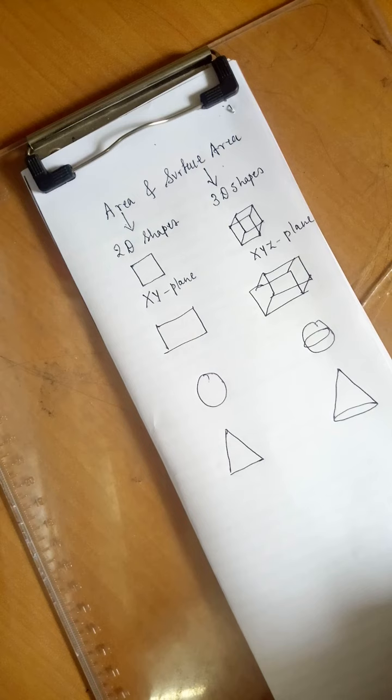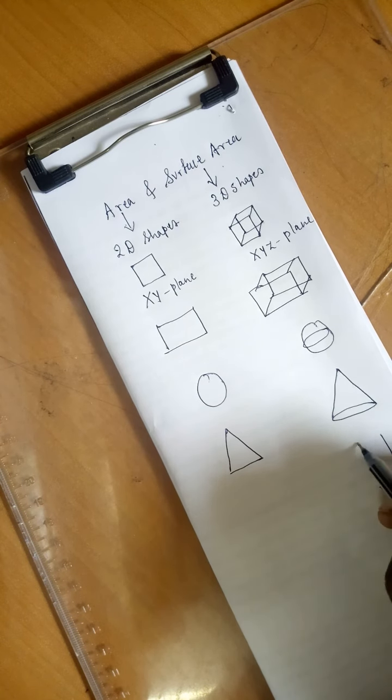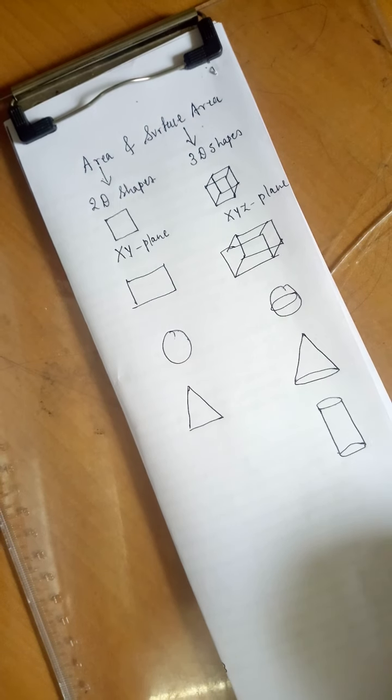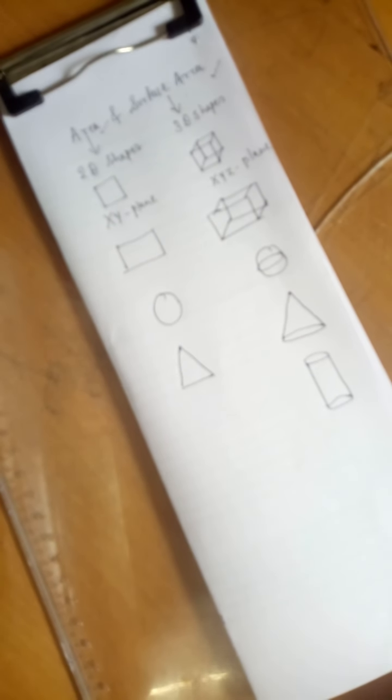Similarly, there are so many solids. Then a simple rectangle again 2D, but a cylinder can be 3D. I'm just trying to give you different solids which we study. For any solid, a three-dimensional figure, we need to find the surface area, and for 2Ds we find the area.